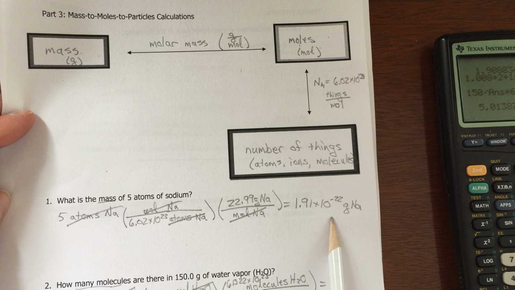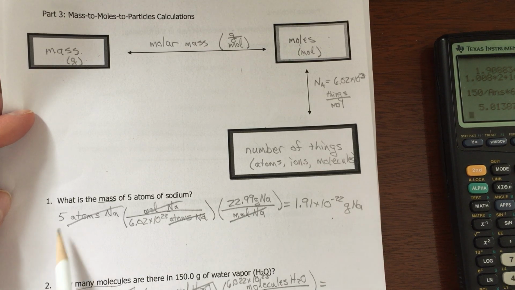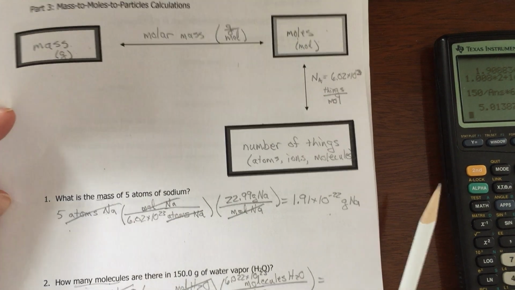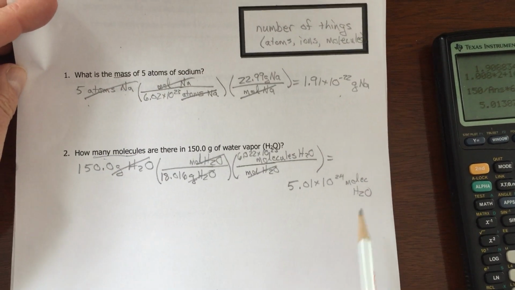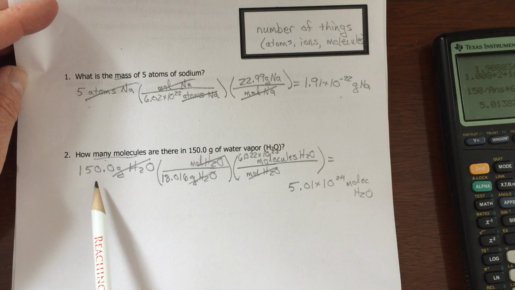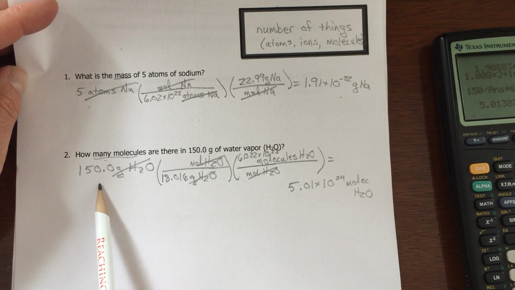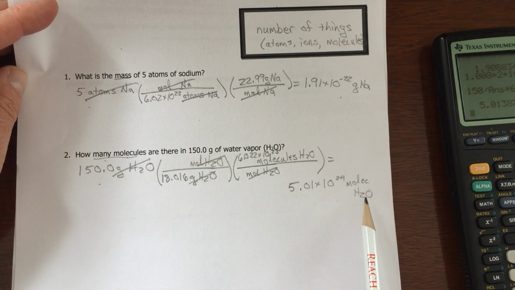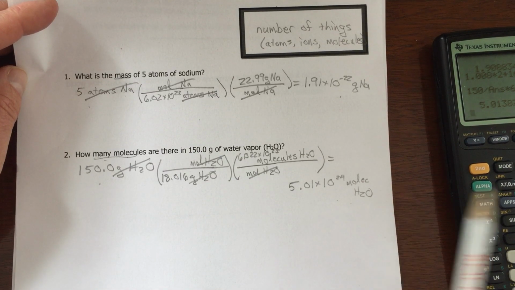Okay, notice, to check for the reasonability of my answers, this mass is really tiny. Does that make sense? It does, because my sample is 5 atoms. Atoms are tiny, so if I only have 5 of them, my mass should be tiny. This one gives me a huge number of molecules. Does that make sense? It does, because 150 grams, that's a macroscopic amount that you could hold in your hand and feel. So that should be a huge number then of molecules.